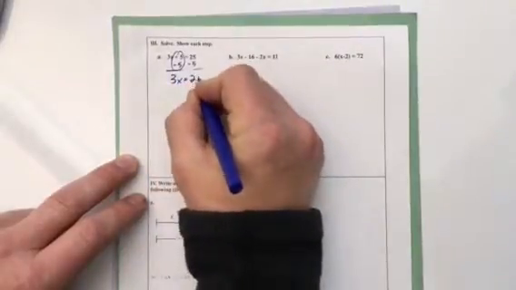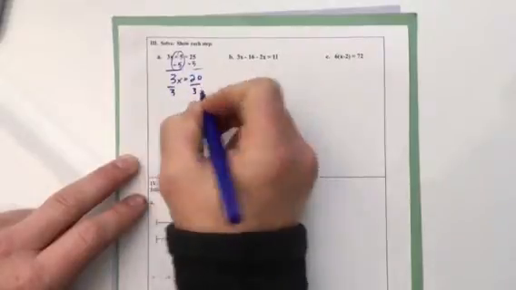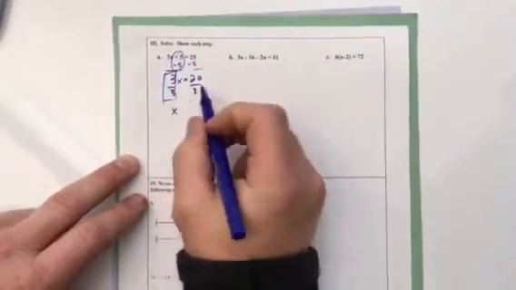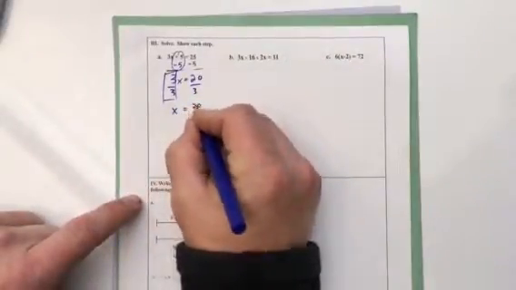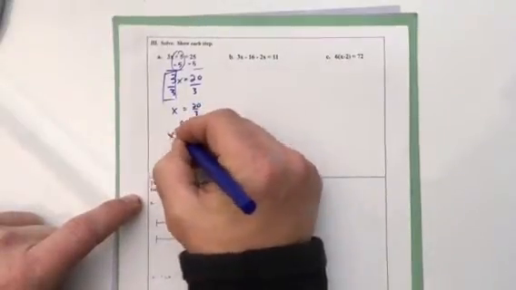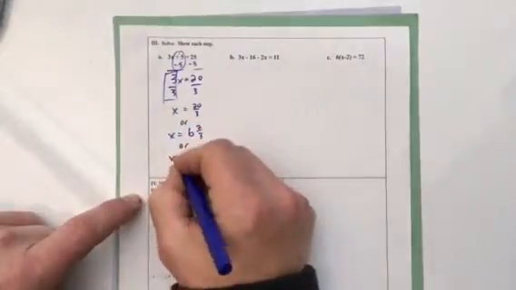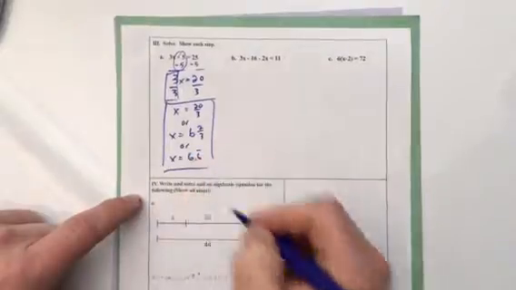3x equals 20. Now I divide by the coefficient, which is 3. 1 times x is x. I can leave this answer in a couple different ways. I can just leave it as 20 thirds. That works. Or x equals 6 and 2/3. Or x equals 6.6 repeating. Any of these worked.